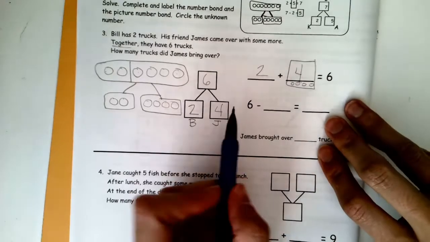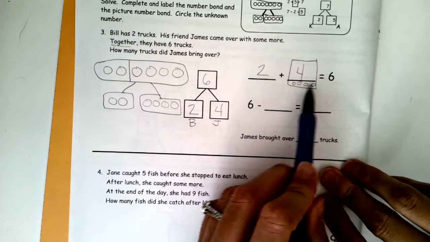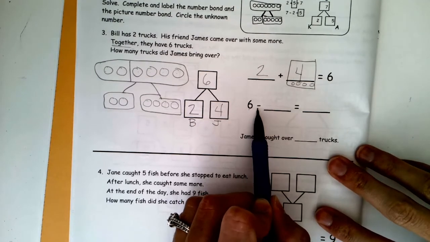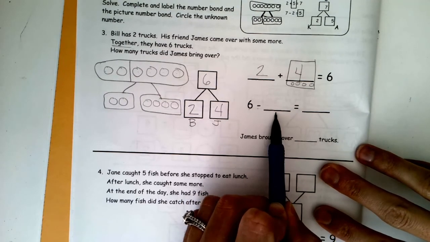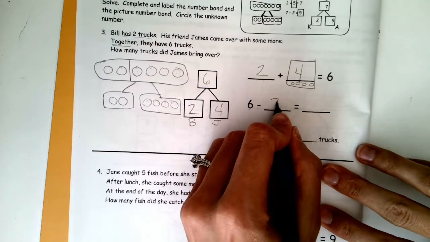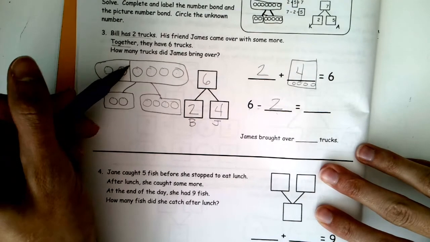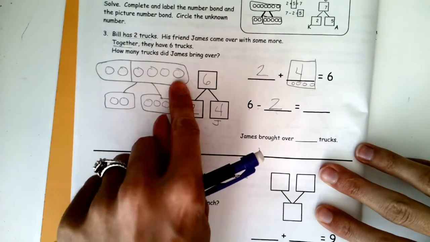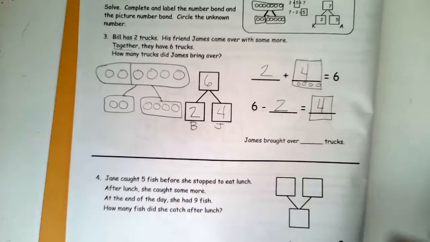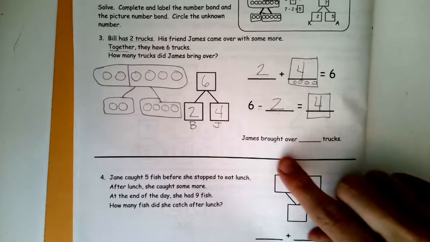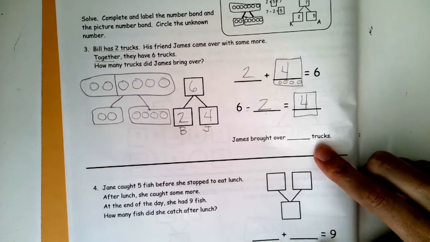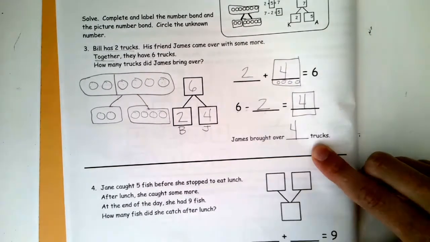Now 6, they took that whole number. Remember when we subtract, we always start with the whole number. 6 take away. What was the part we knew? We knew about Bill. Bill had 2 trucks. We separated the 2 from the rest. We had 4 left. Good job. So, James brought over how many trucks? He brought over 4 trucks.